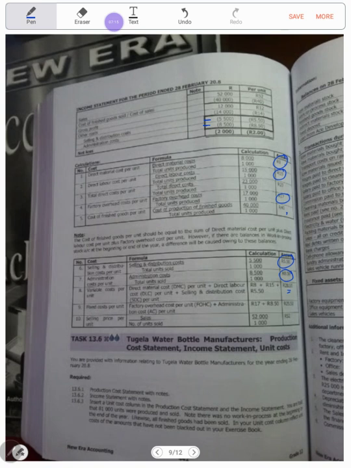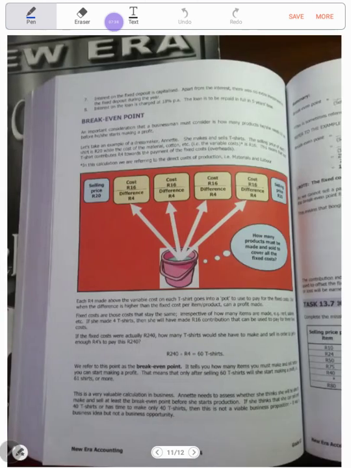Then selling price per unit: you're going to take your selling price over the number of goods or units sold, and they said that our selling price was 52,000 divided by 1,000 units, and we should get 52 rand per unit. All right, so that will help you. Then our break-even point.